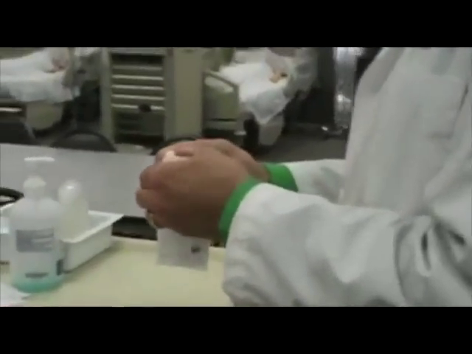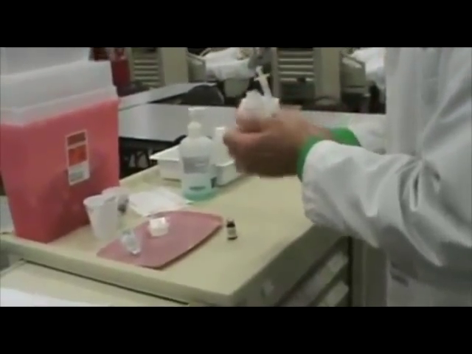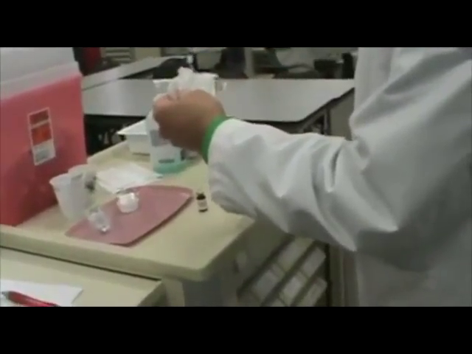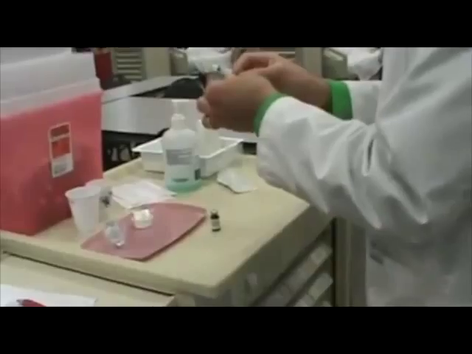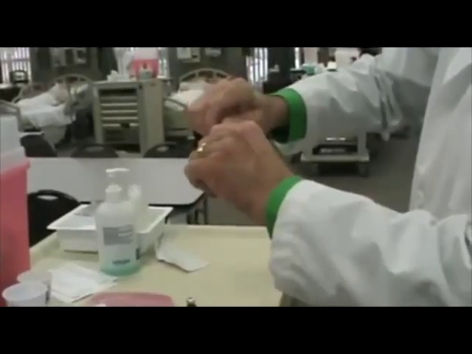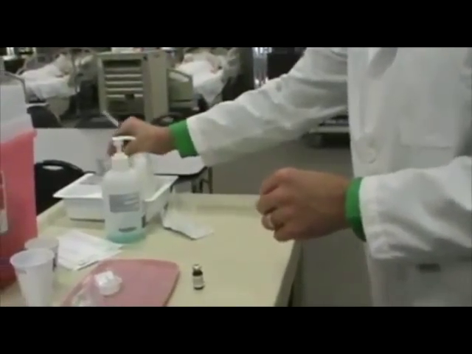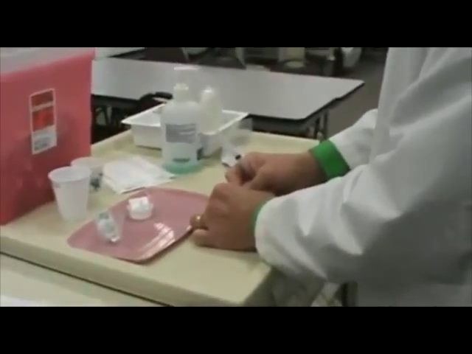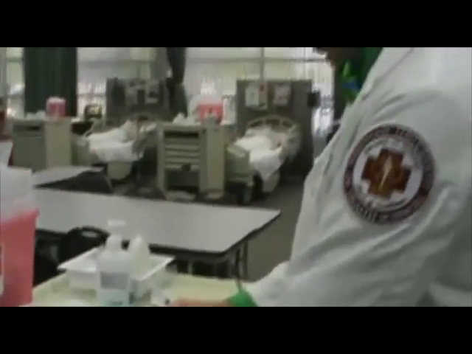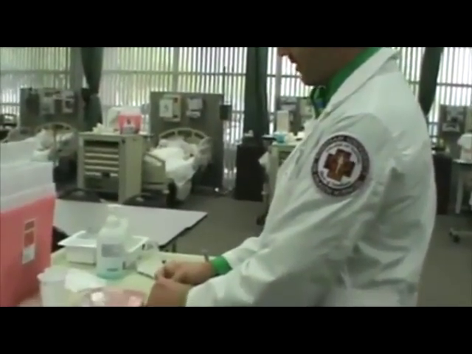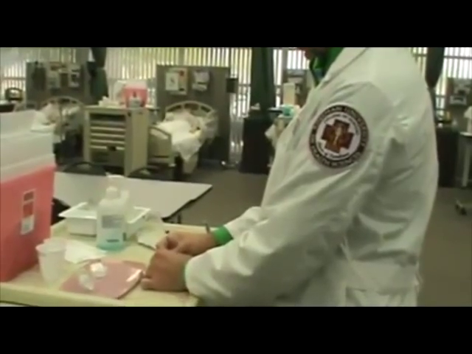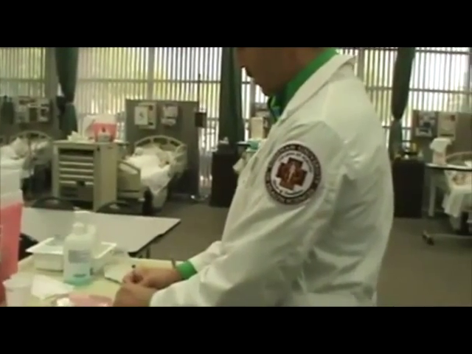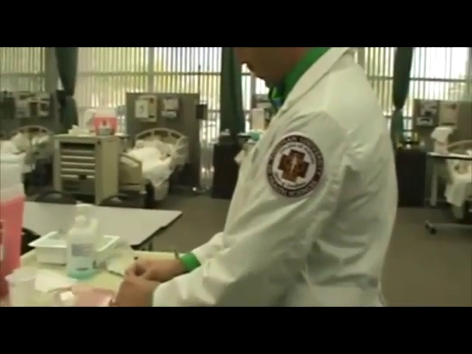I'm going to start by opening my package. Be careful not to contaminate the hub of the needle. So I'm going to set that down. I can come in here and grab my blunt plastic cannula. I'm going to rub the hub of this vial for 15 seconds. 1, 2, 3, 4, 5, 6, 7, 8, 9, 10, 11, 12, 13, 14, 15.